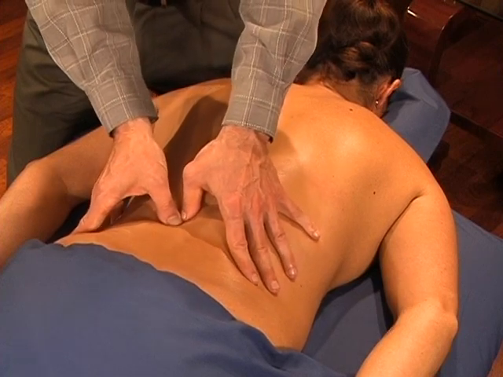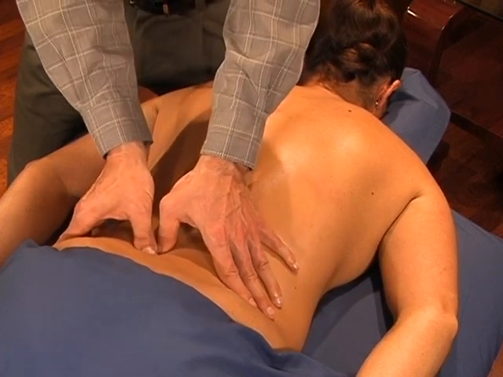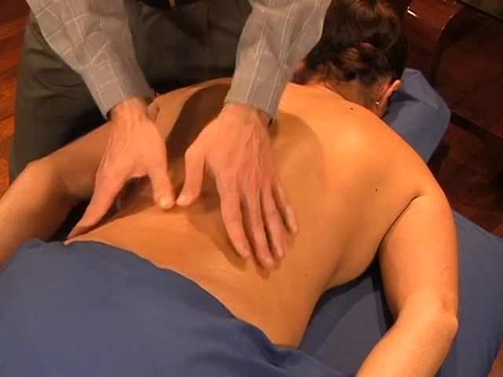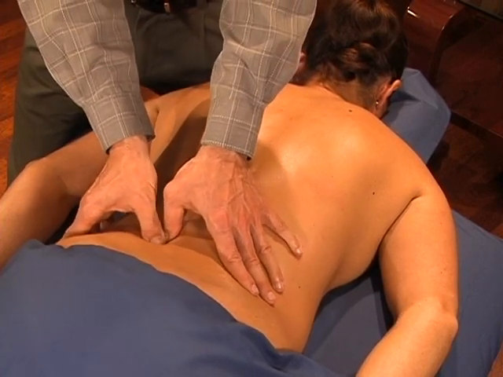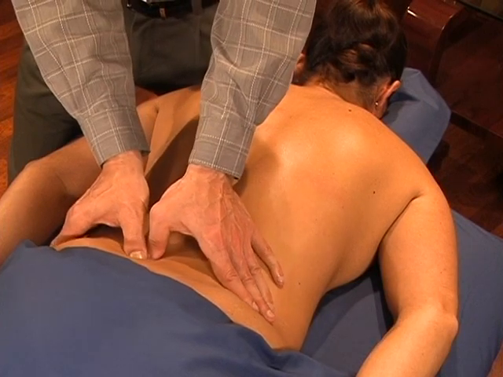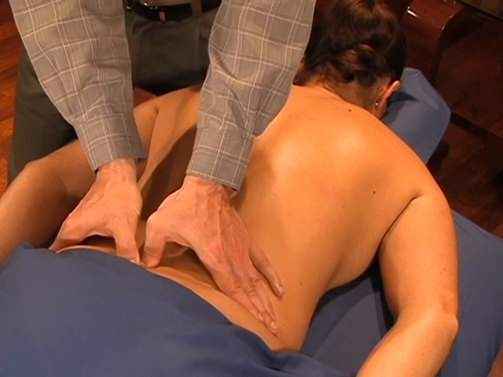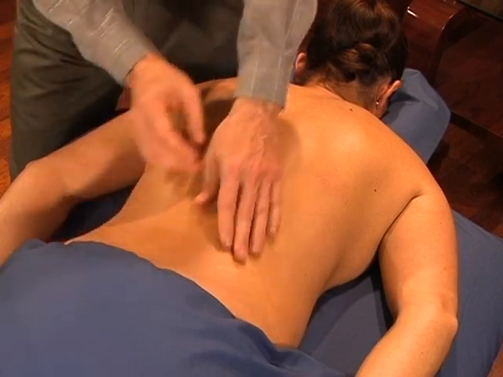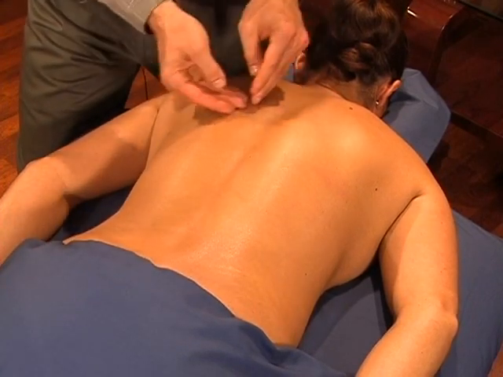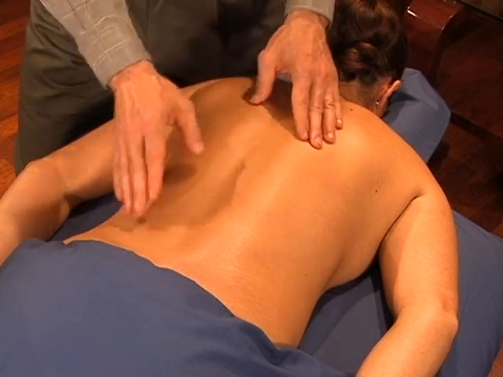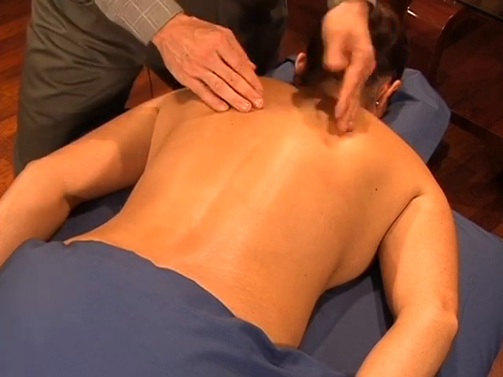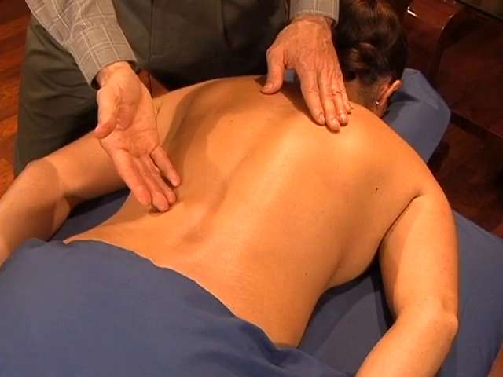Any areas that are tight and restricted, you can come back and repeat several strokes once again over those same areas with your deep longitudinal specific stripping applications on the lumbar extensors. And continue this in parallel strips, running all the way down along these paraspinal muscles until they've all been thoroughly treated throughout the entire thoracic and lumbar regions.